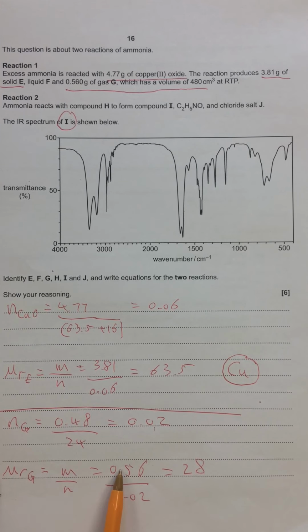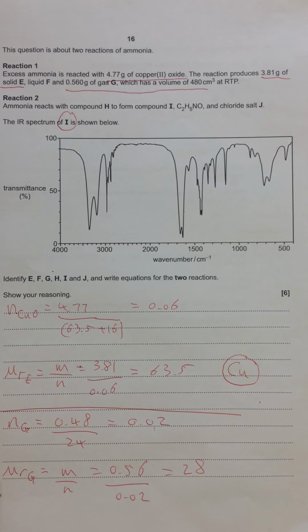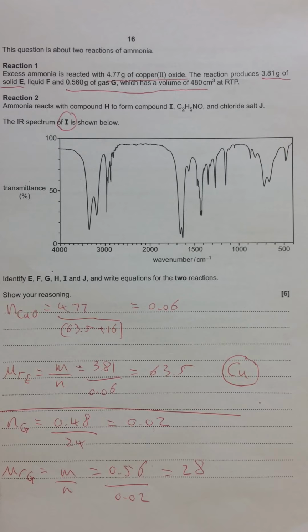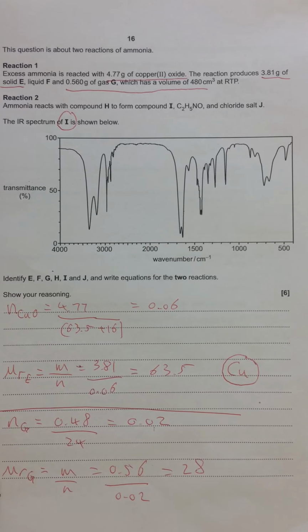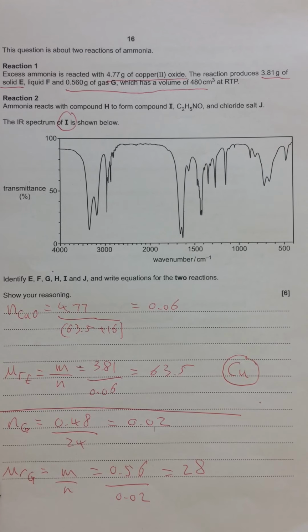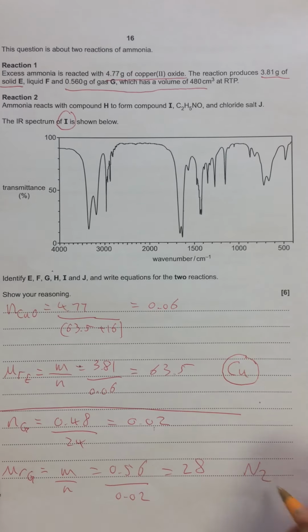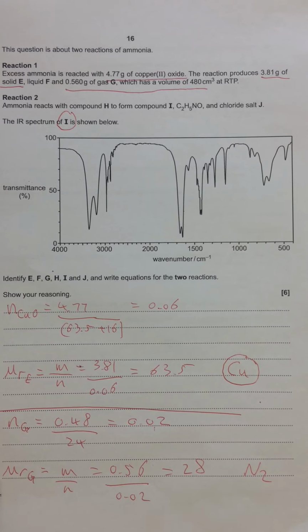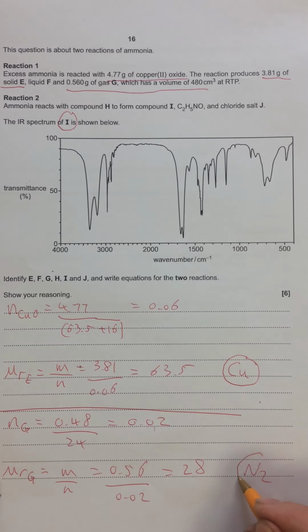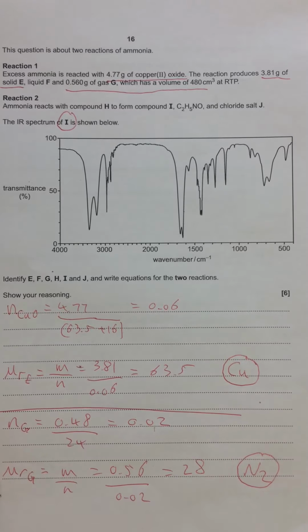Just like we then did with E, we can say the Mr of G is mass over moles. You're told the mass in the question, divide by the moles to get the Mr, and then just use a little bit of common sense. So what gas could equal 28? There's only a few. It could be O2, so that's probably the first one I'd check. Does O2 add up to 28? Well, no. And maybe CH4, that's a common gas. Does that add up to 28? No. N2 does, doesn't it? Most of the atmosphere is made out of nitrogen, so it's definitely a gas. So we now know the identity of G.